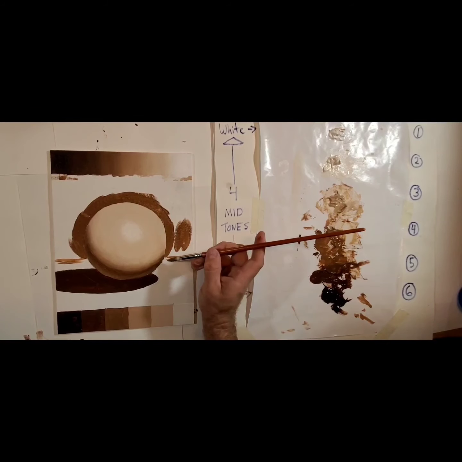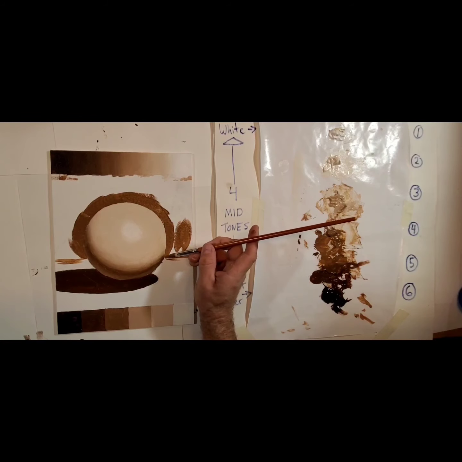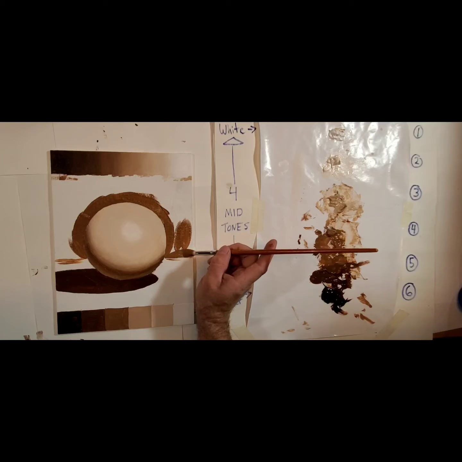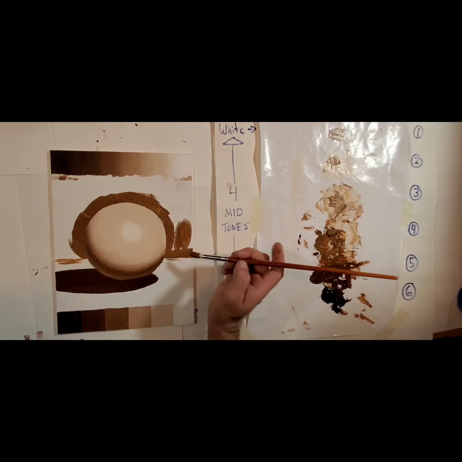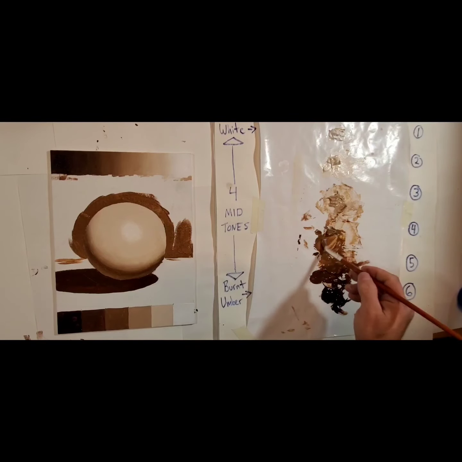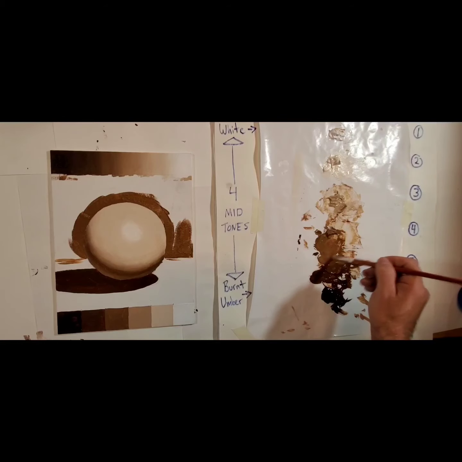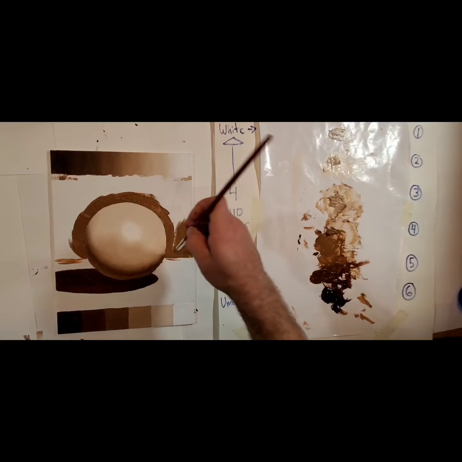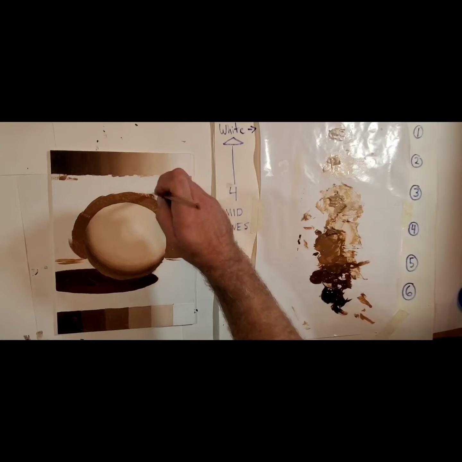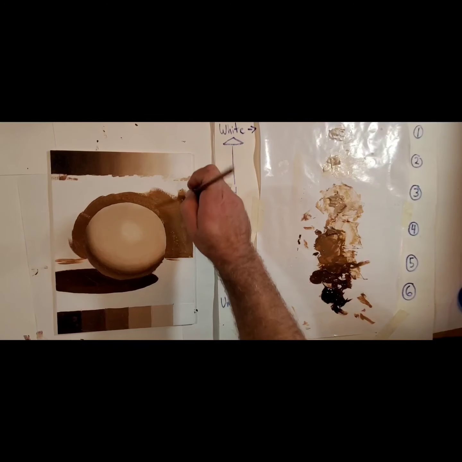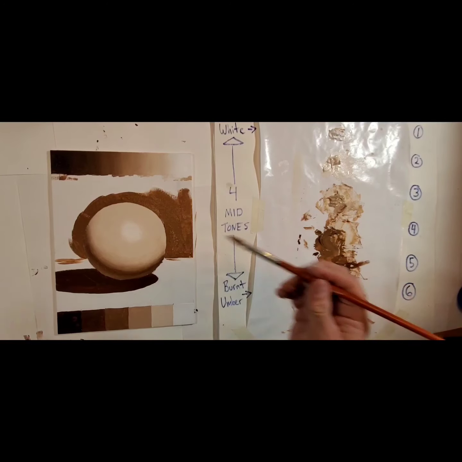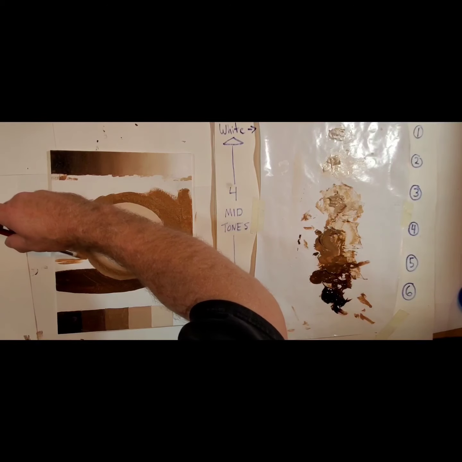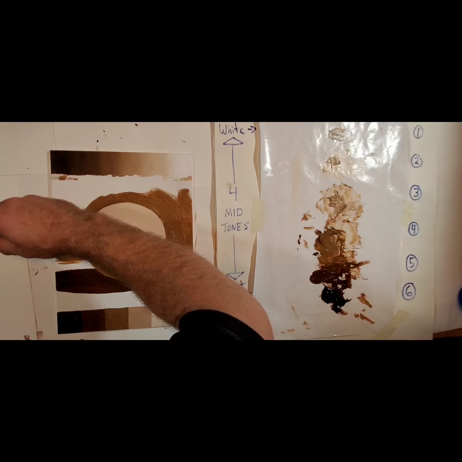Trying to make sure your brush is in a point, and you can pull that horizon line over. Okay, and we just want to fill in the background with this middle tone to start.